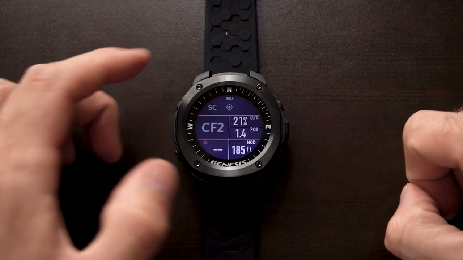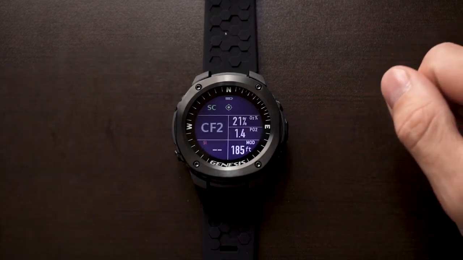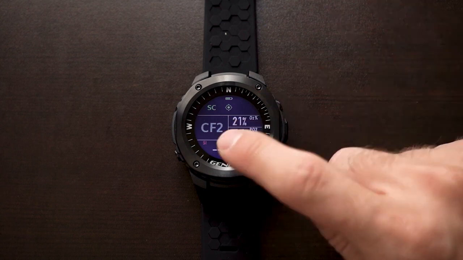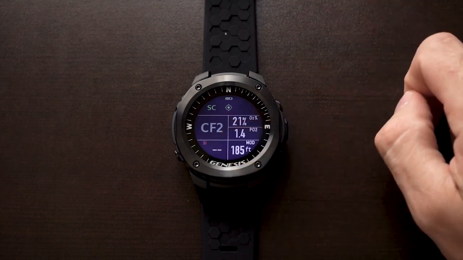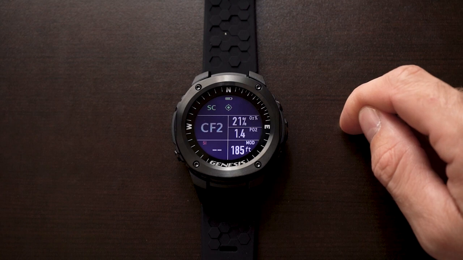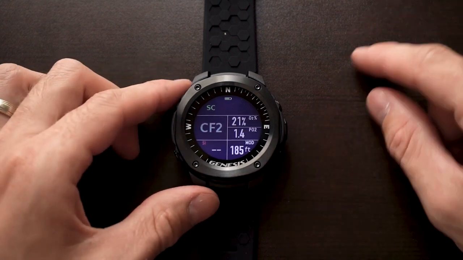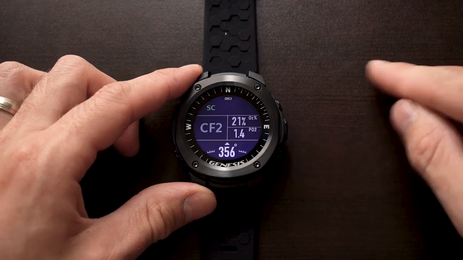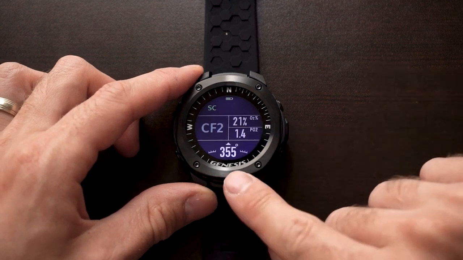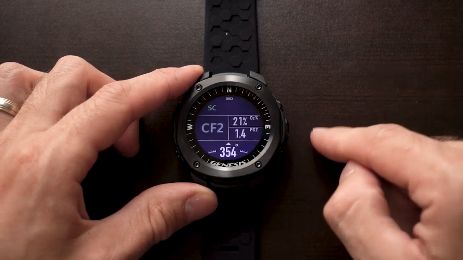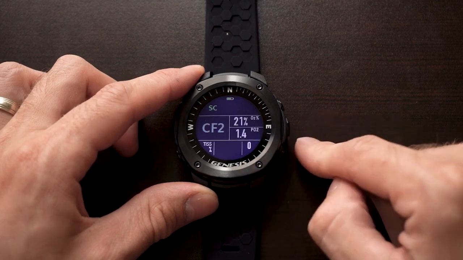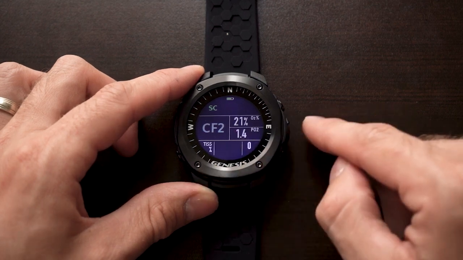Select that. Now this is pre-dive, so this is the information displayed before we jump in the water, and it's going to show us our conservative factor number 2, 20% oxygen, partial pressure, MOD. And we have the option here of selecting some more information at the bottom by toggling the center button through compass and percentage of saturation tissue as well.